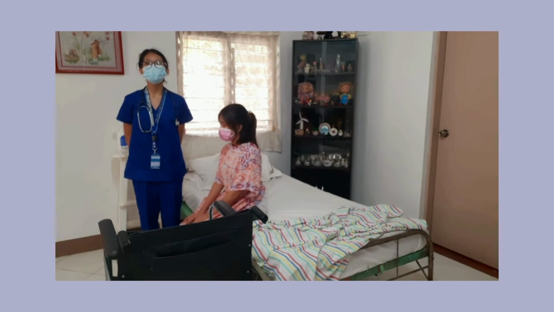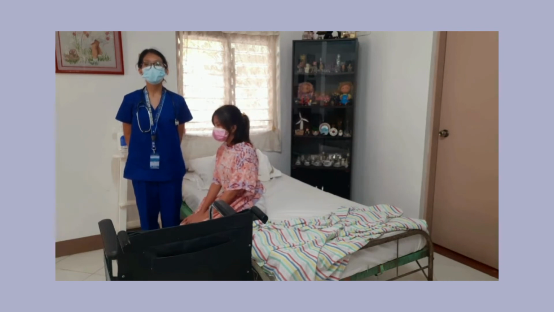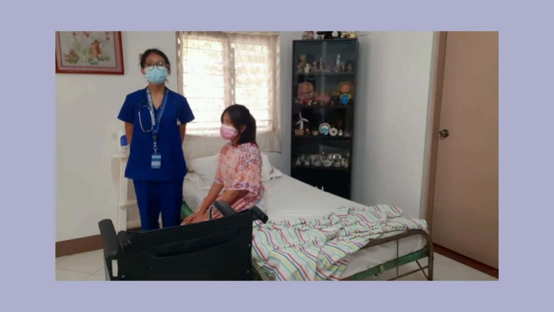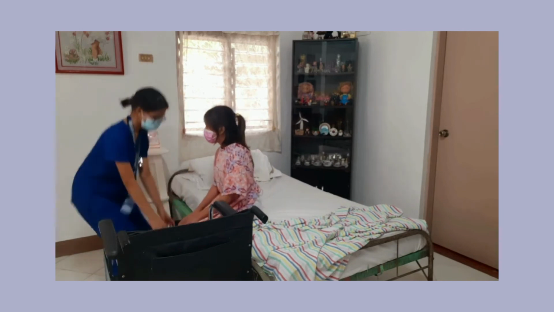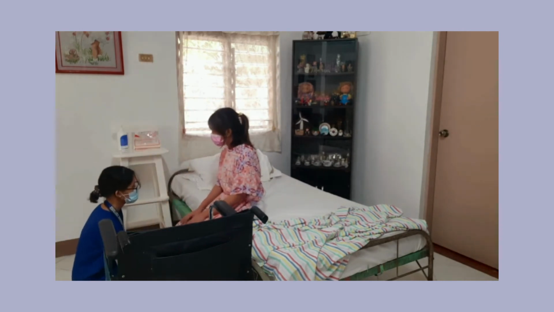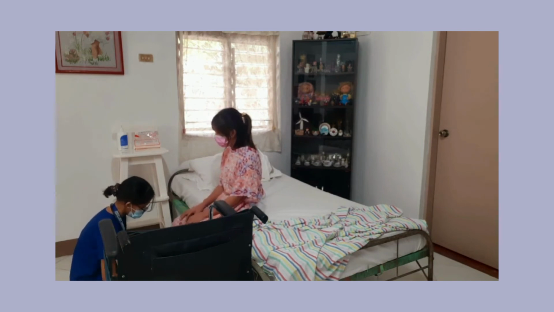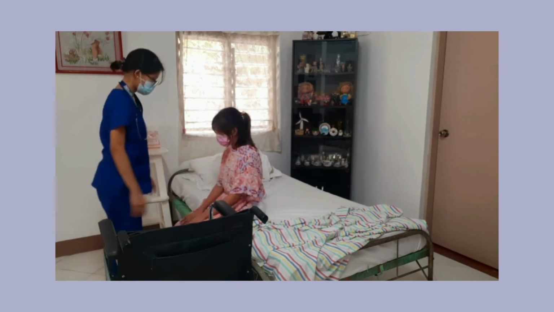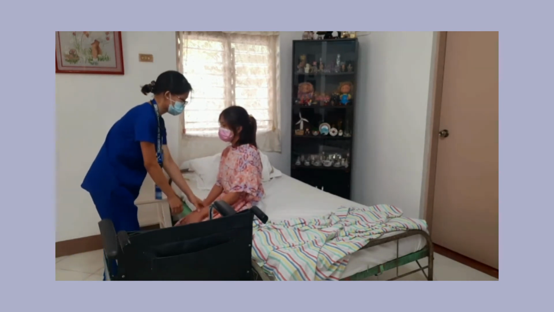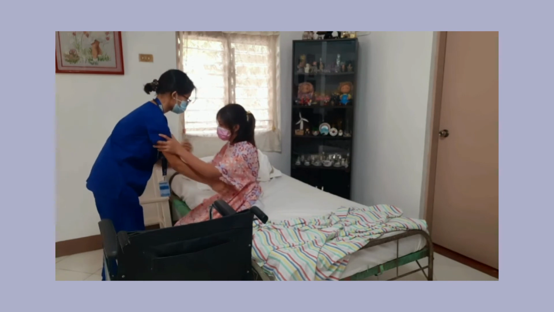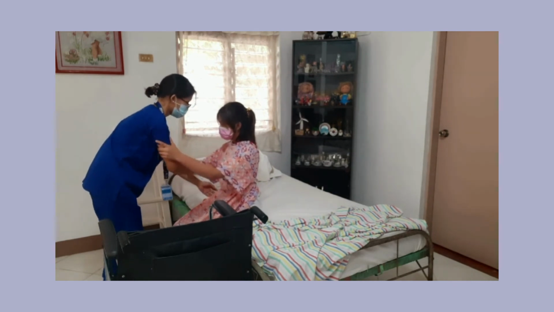Place the client's hand on the bed surface or on your shoulders so that the client can push while standing. Now, ma'am, I want you to put your hands on my shoulder. Okay.